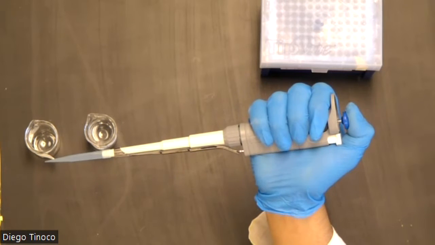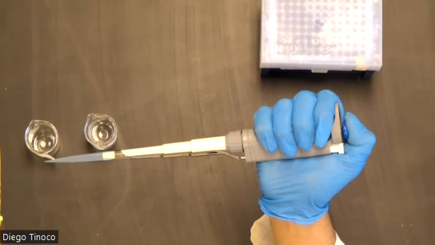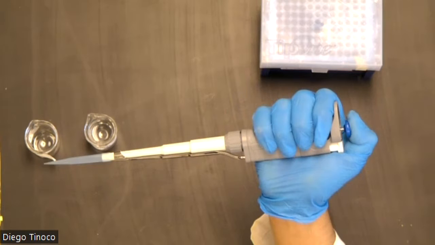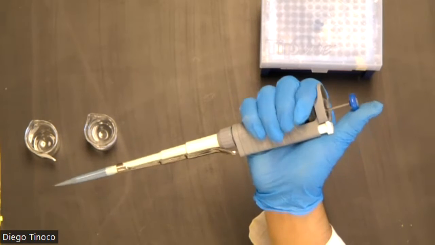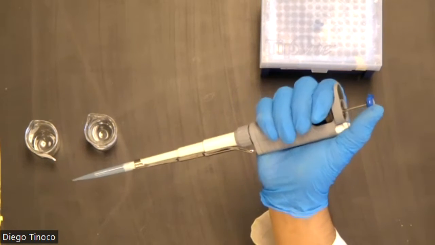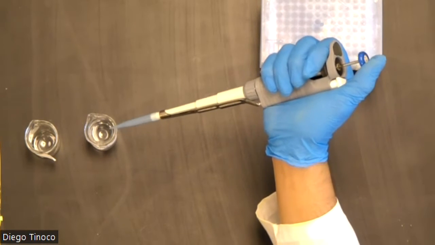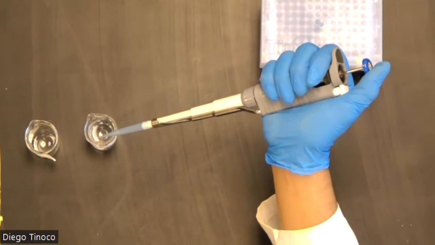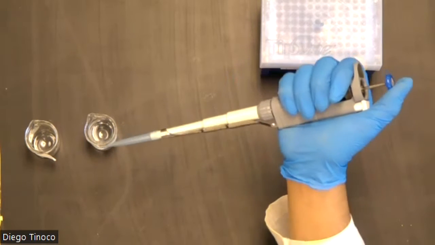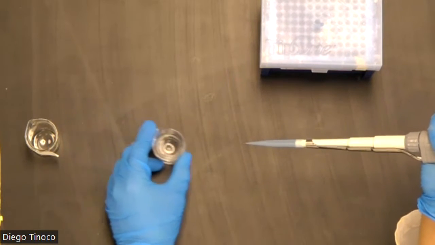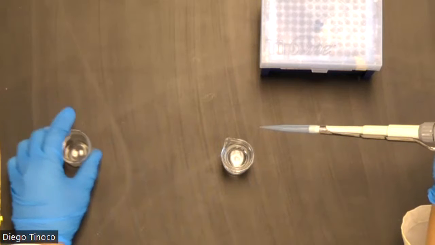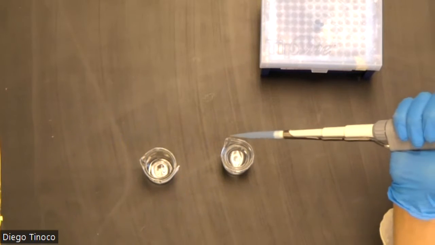That's the first stop, and then I can press a little bit more, and that's the second stop. That is very important because it depends on whether you are barely getting your solution out of the first flask or if you are already transferring into the second flask.